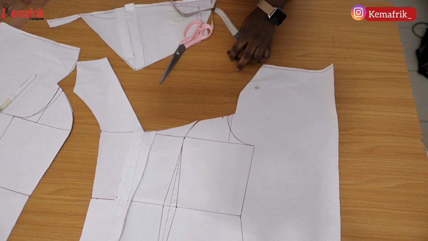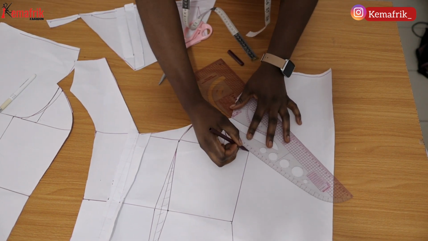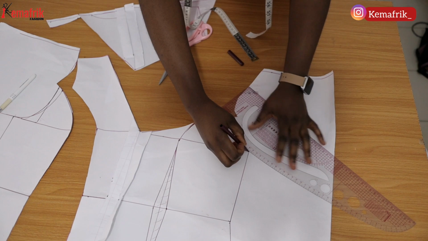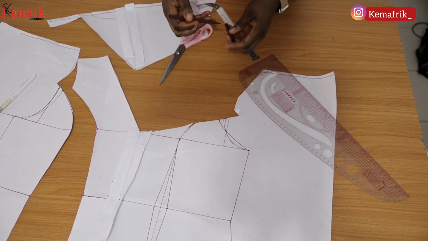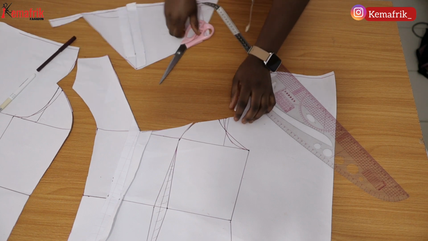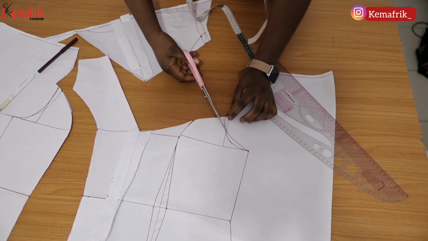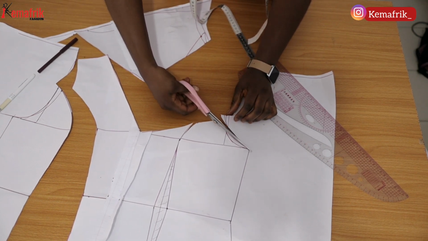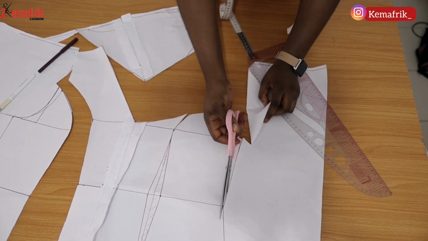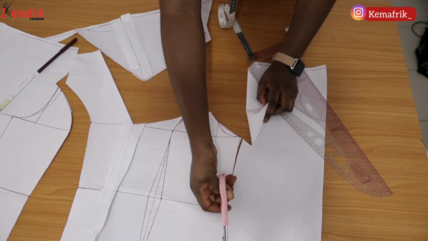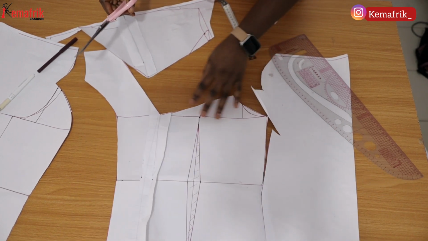Now, so that I won't have any sagginess along the side of this off shoulder, I like to modify the armhole a little bit. So from the original armhole line, I marked 1 inch inward just to tighten that part a little bit. Okay, I realized that when I do this, it helps the sleeve sit better than without it.